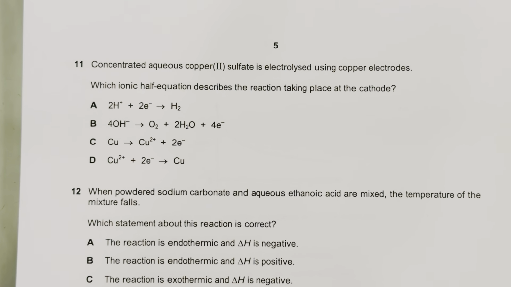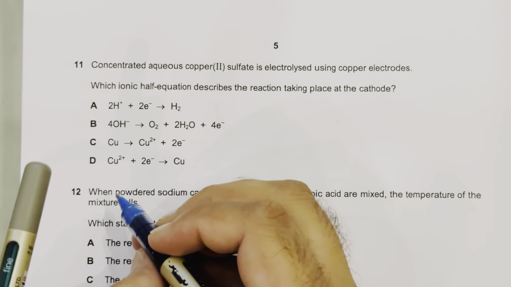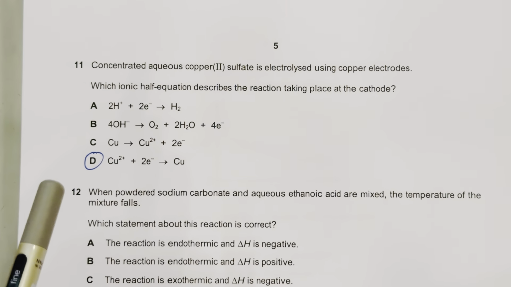Question number 11 is that concentrated aqueous copper sulfate is electrolyzed using copper electrodes. Which ionic half equation describes the reaction taking place at the cathode? We know that when copper sulfate is electrolyzed with copper electrodes, at the cathode copper ions receive electrons and change into copper atoms. So option D shows this reaction. So option D is the correct option. Moving to question number 12.